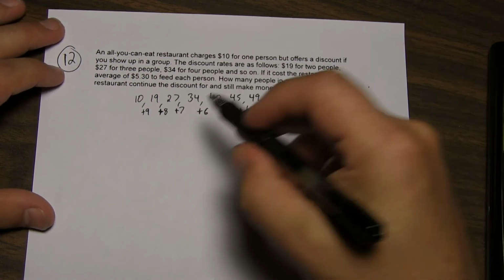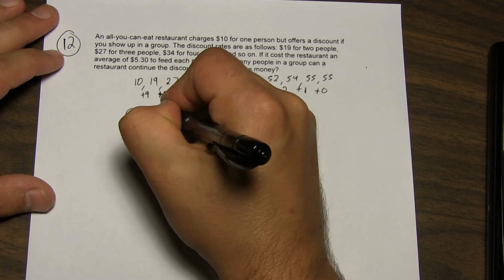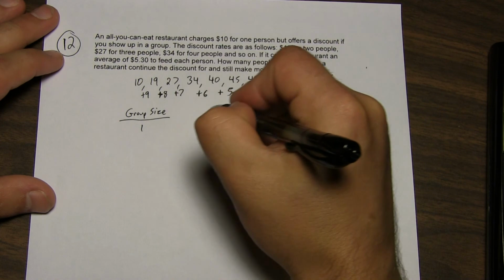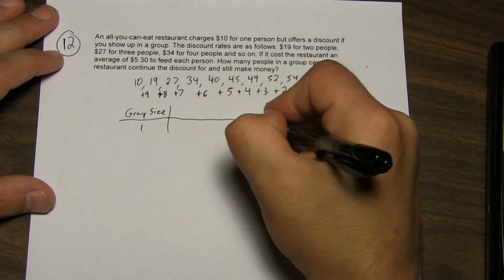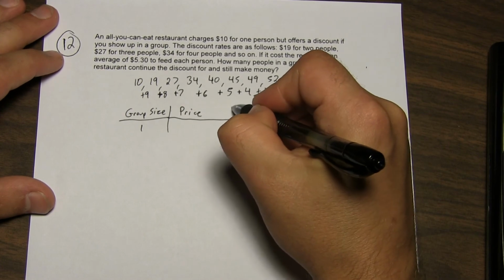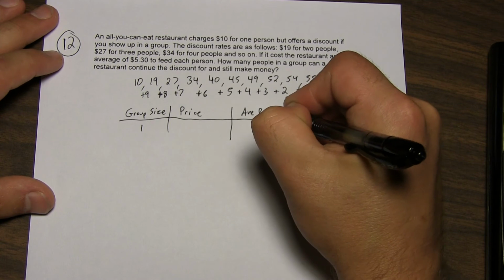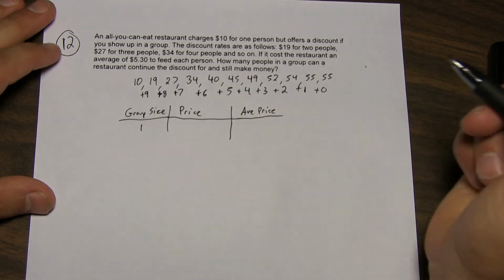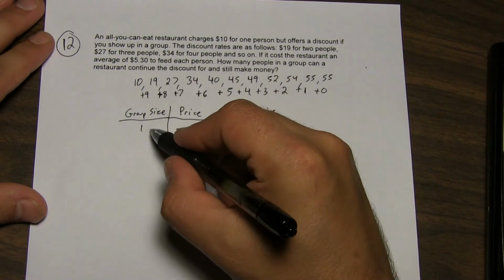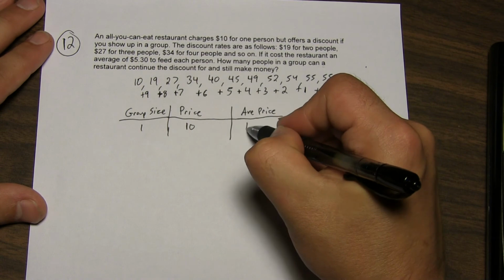Okay, I think I would arrange this stuff in a table. Let's see, group size, 1. Price. This is going to be the total price for everyone to get in. And then the average price. How much is the restaurant getting per person in that group on average? Okay, group size, if it's one person, it's $10. We already found that. So the average price would be 10.